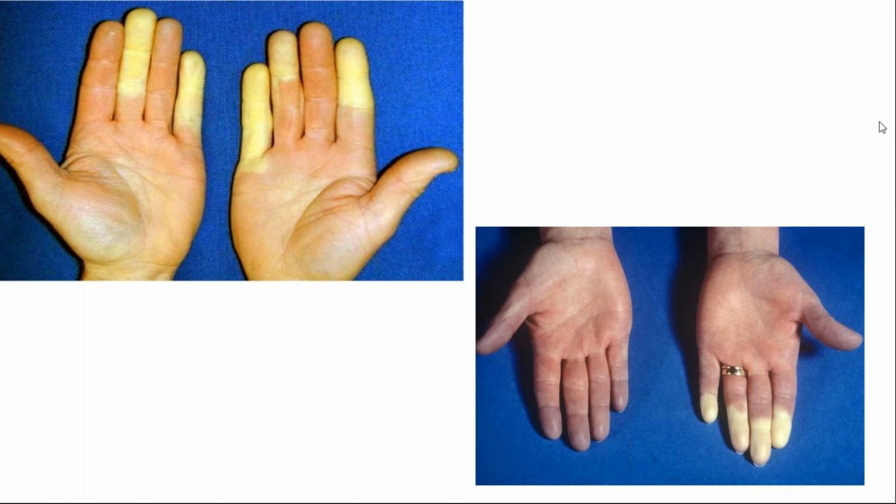In this diagram or photograph, you can clearly observe the color of this finger. That may be a yellow one, and in this picture it is white.